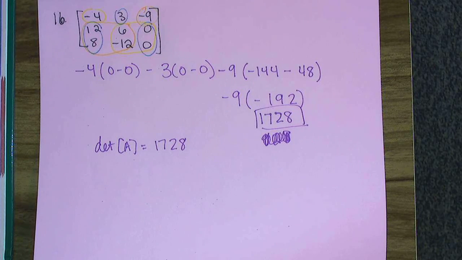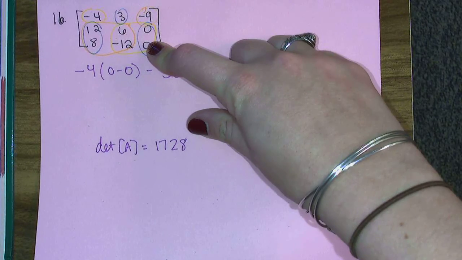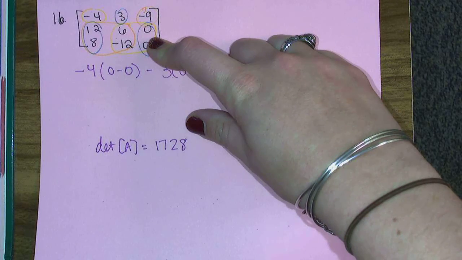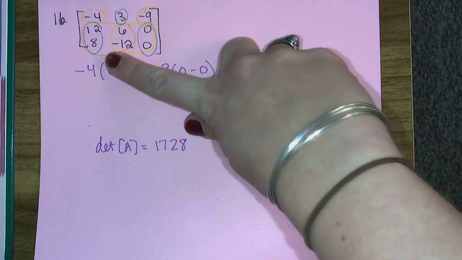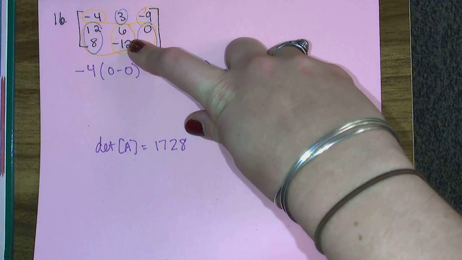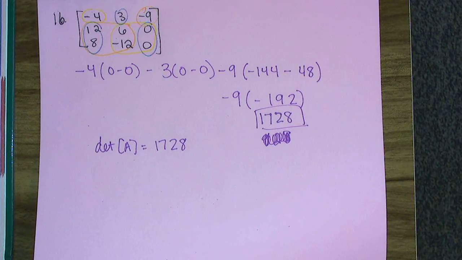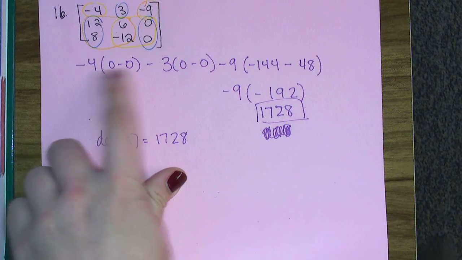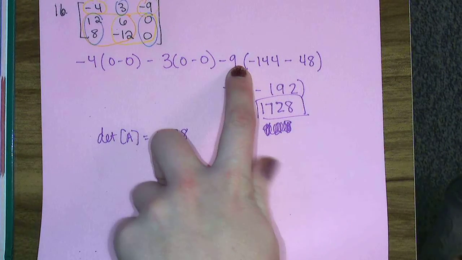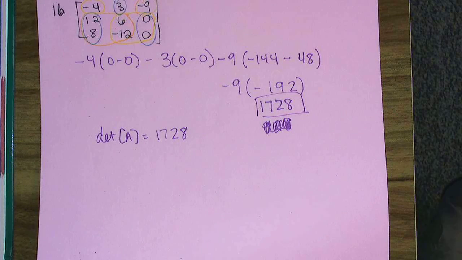Like if this whole row was 0, I would just show like -4 times 0, -3 times 0, -9 times 0. And then just show that it's 0. Not in this class. Might at some point, but not in this class.